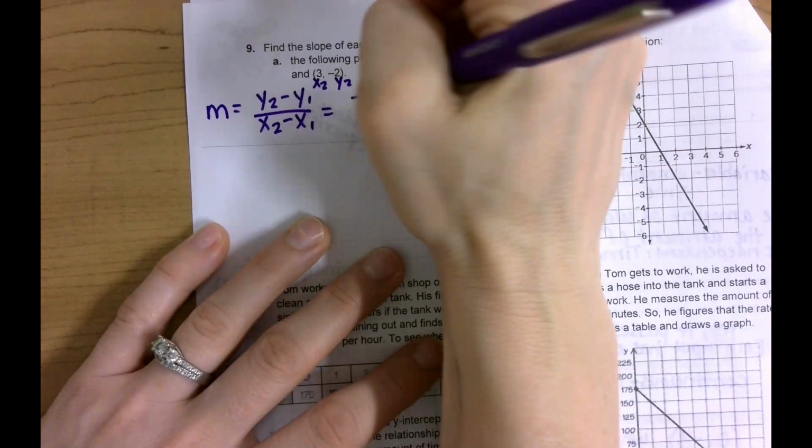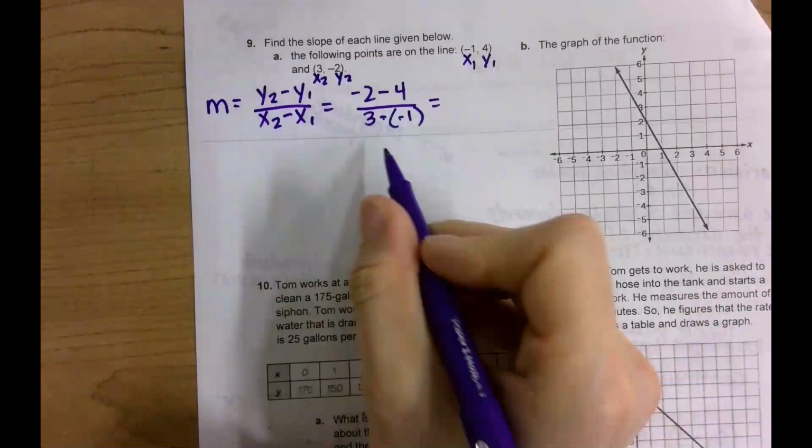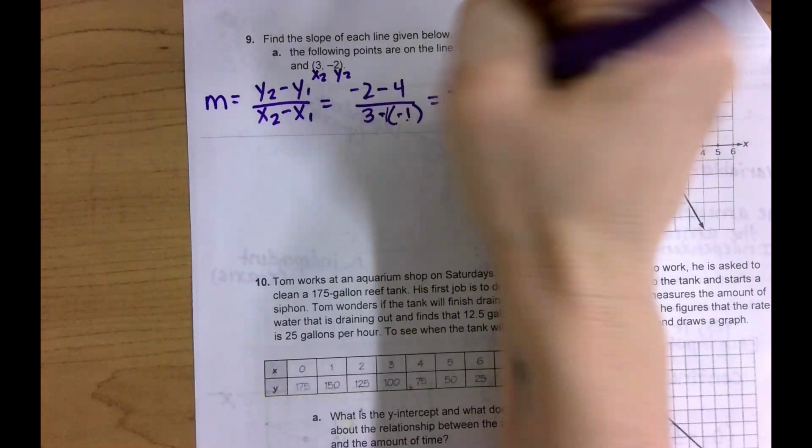All right, so 4 over, and then my x sub 2 is 3 minus -1. Remember, when we have minus and negative, it becomes positive. And remember with parentheses, if I have a negative on that side, that's like -1 times -1, which is +1. So that's another way of thinking about why it becomes positive. Right, 3 plus 1 is 4.